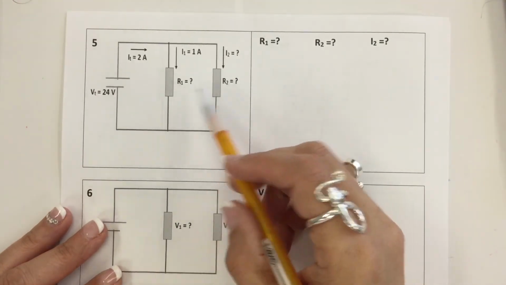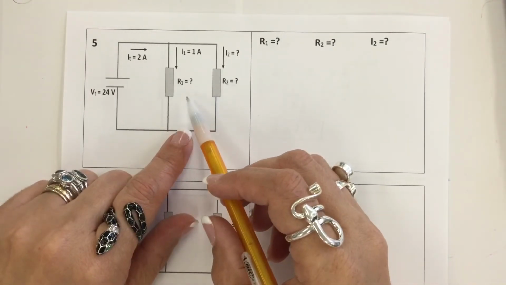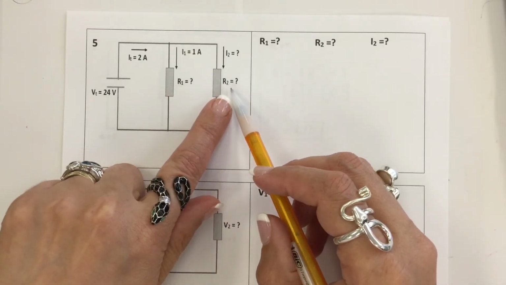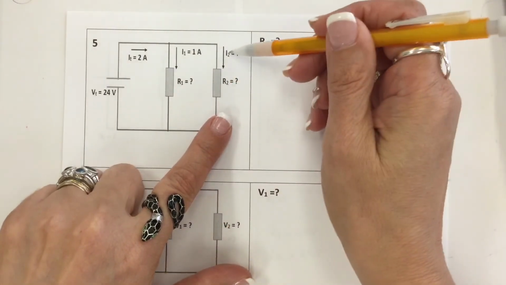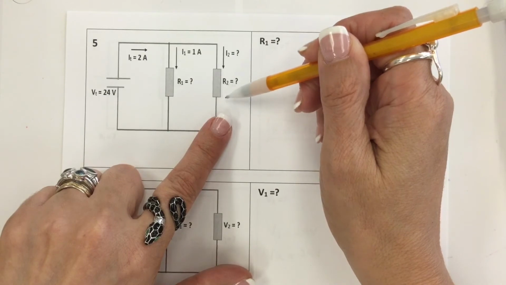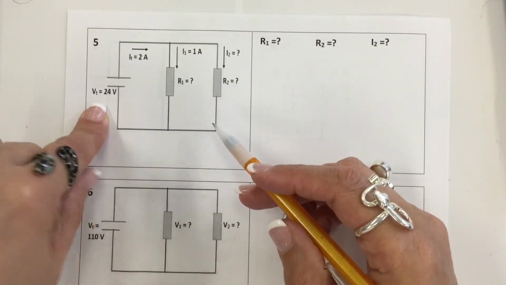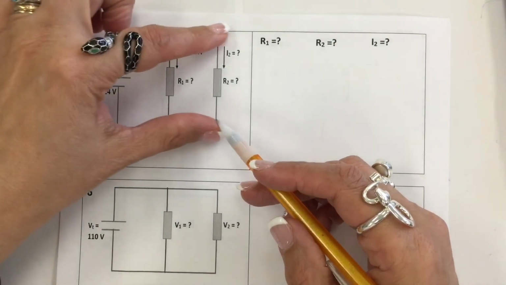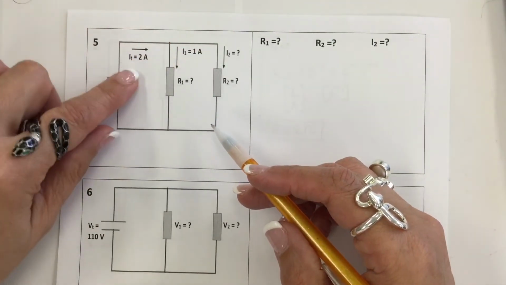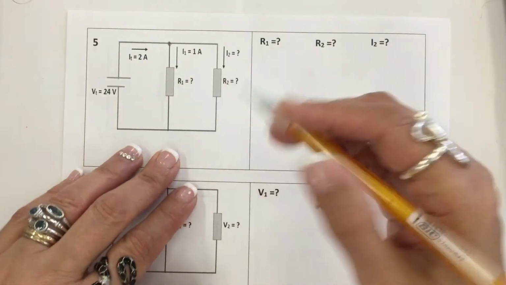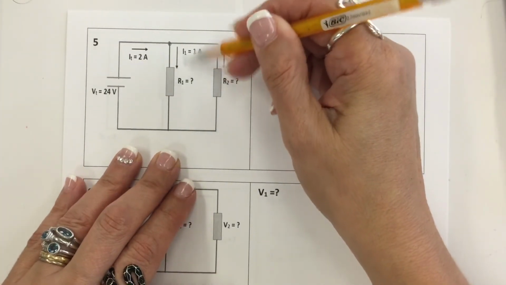In this parallel circuit, it is asking the value of R1, the value of R2, and the current flowing through R2. And what was given here is the voltage across this resistor, the total current that is entering this joint, and the current that is leaving this joint.